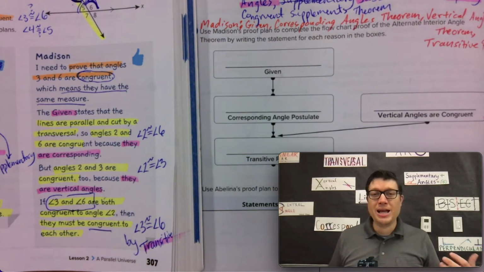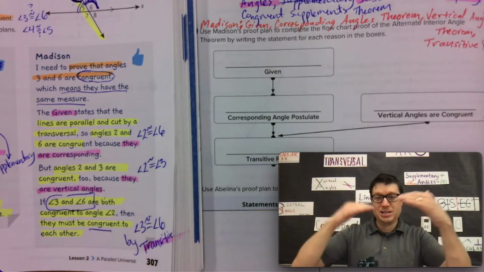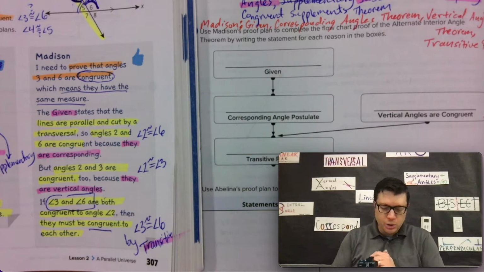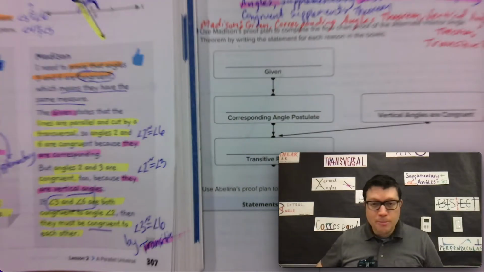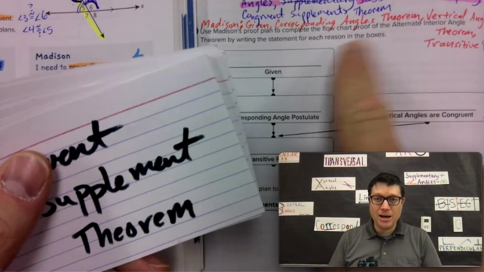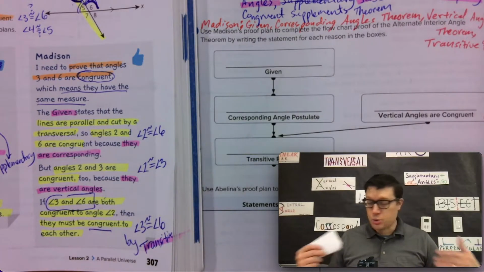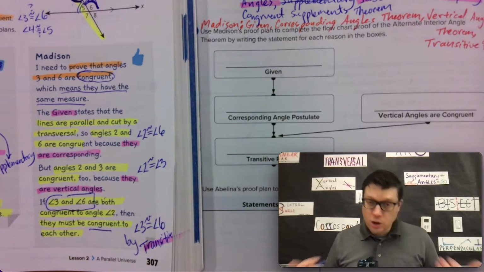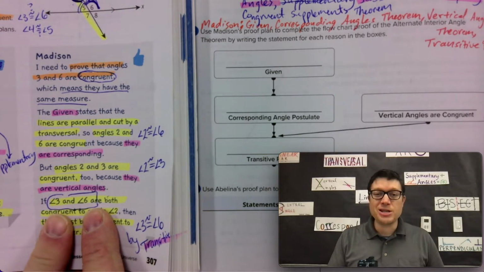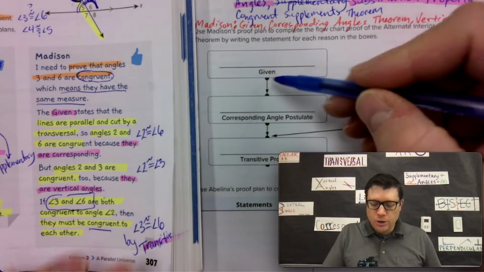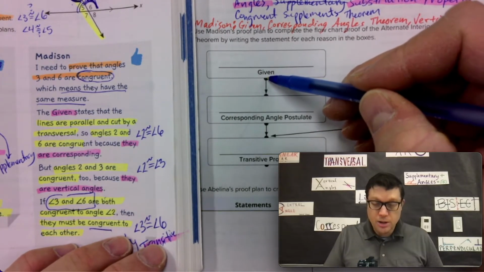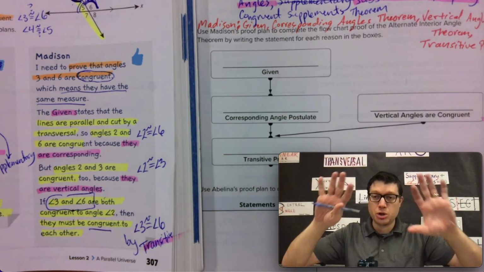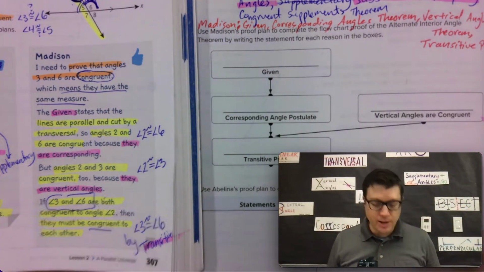Madison is proving that angles that are on the alternate sides of the transversal are congruent. We want to use some reasons from the list we've already built above to turn them into the statements we need to prove, in her case, that angle 3 and angle 6 are congruent. Remember, you follow the order of the flow of the arrows. So this bullet point to this bullet point has an arrow showing a direction, and we want to use that direction to guide us.